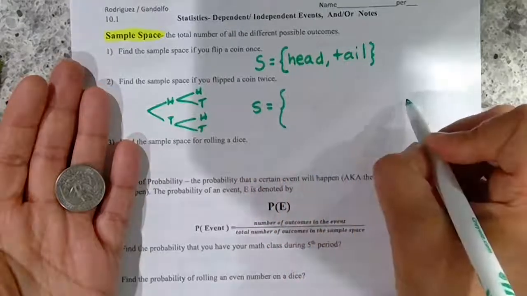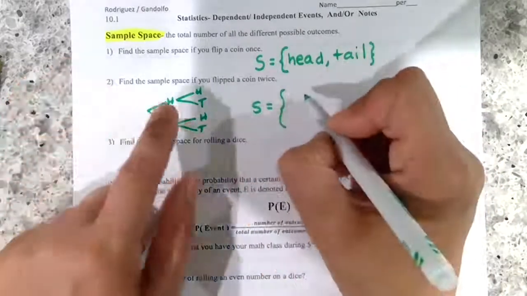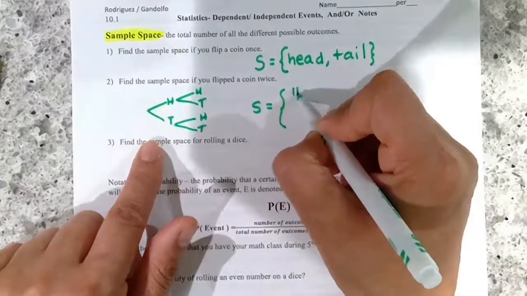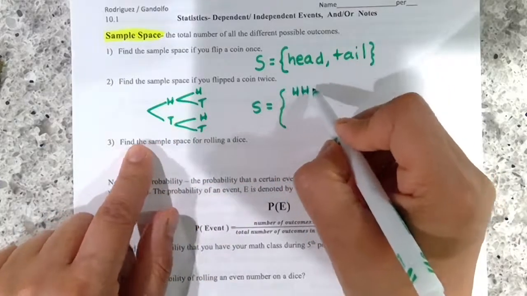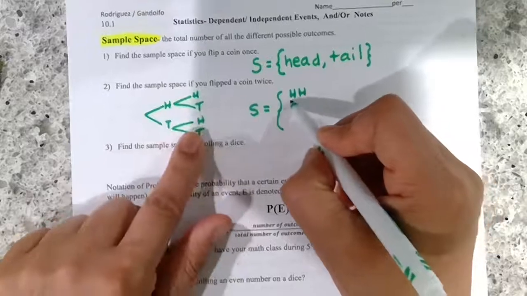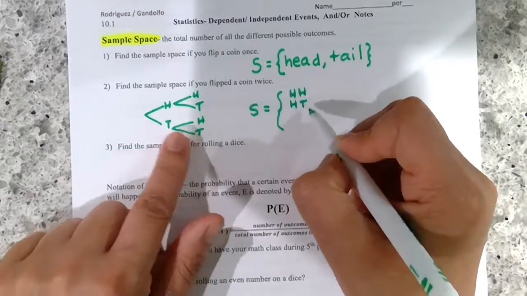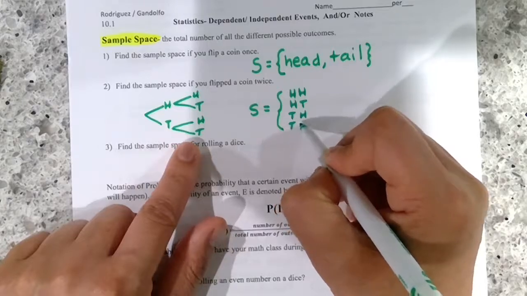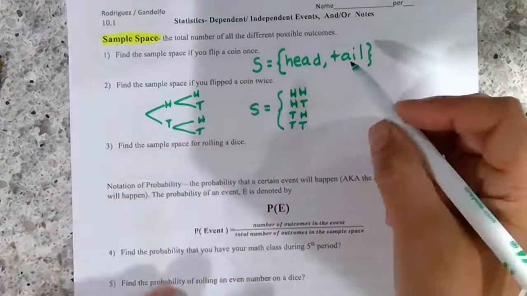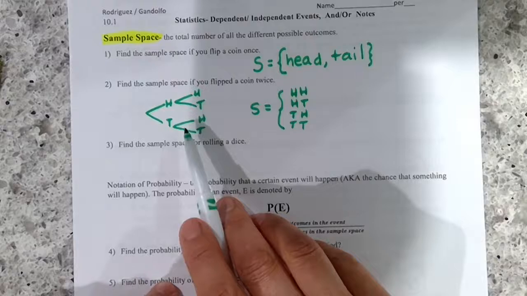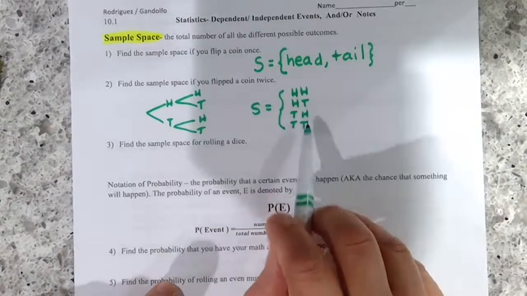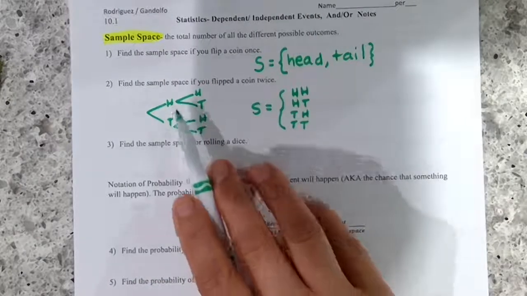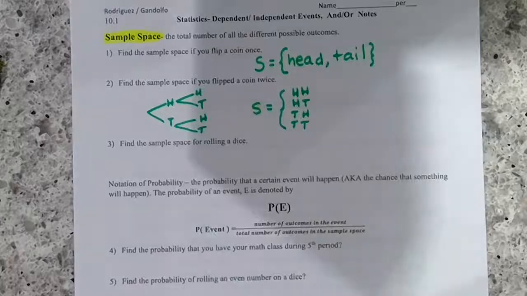So now your sample space for flipping a coin twice is, and you could list them out this way. You could have gotten heads, heads, heads, tails, tails, heads, and tails, tails. Now, did you need to make a diagram for that? No, you could have just thought about it. But for me, I like the tree diagram. It just helps me keep it clear in my head.